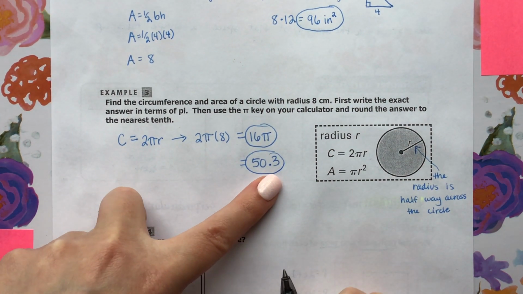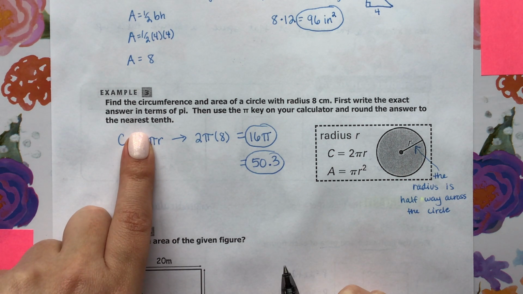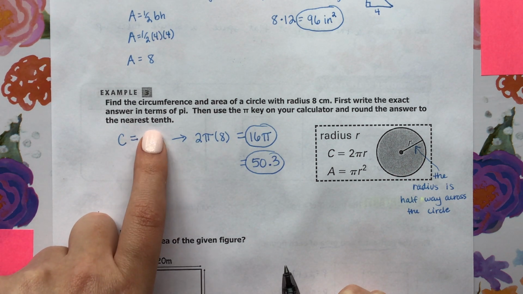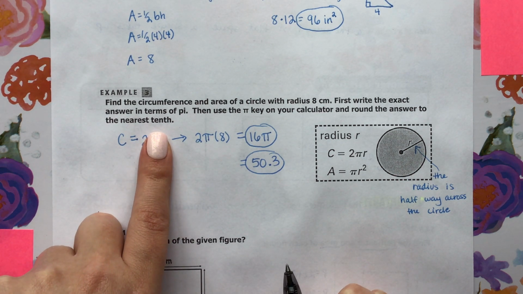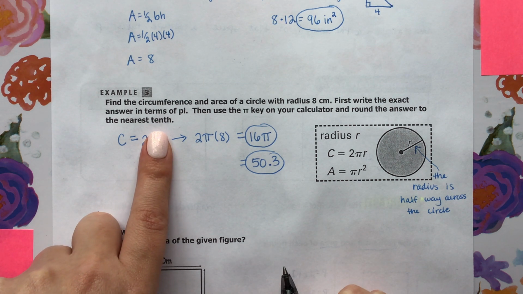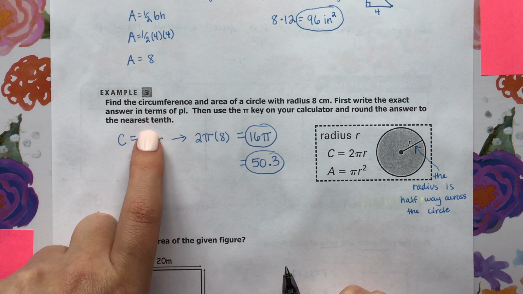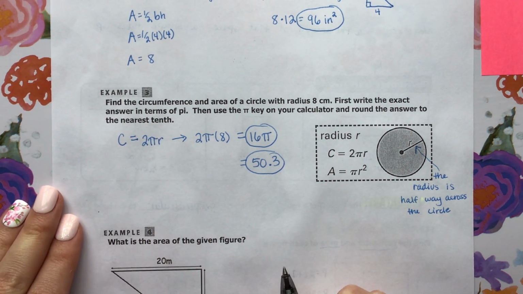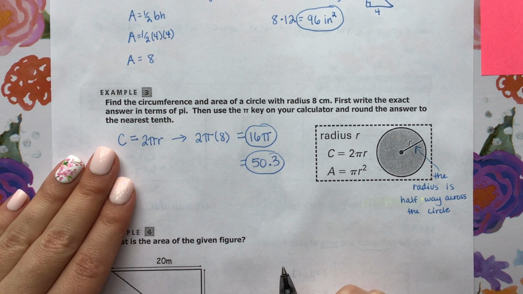I'm only rounding to 1 decimal place because it said round to the nearest tenth in the directions. So make sure you're paying attention to that, because as you guys have noticed, for your online homework, the website is pretty picky about whether or not you're following directions for how to input your answer. So we just took care of the circumference.